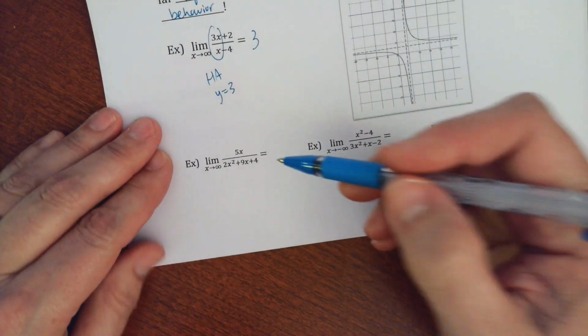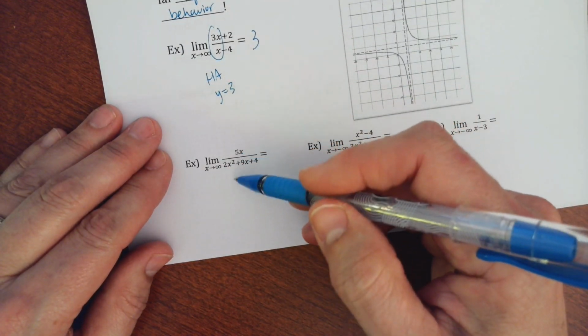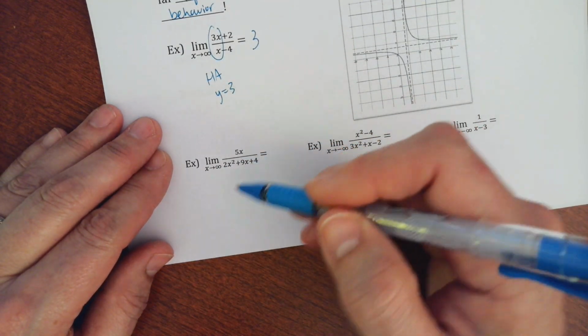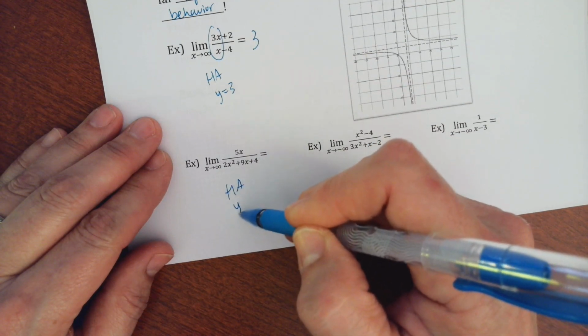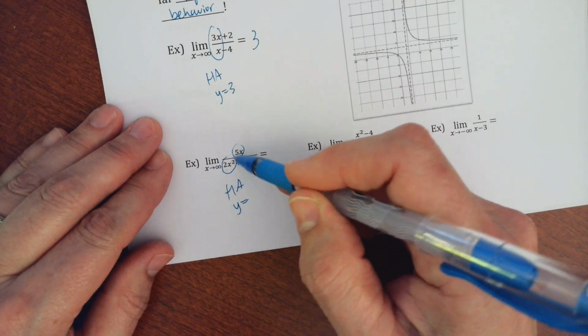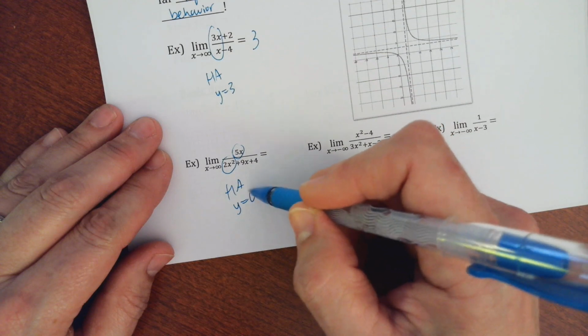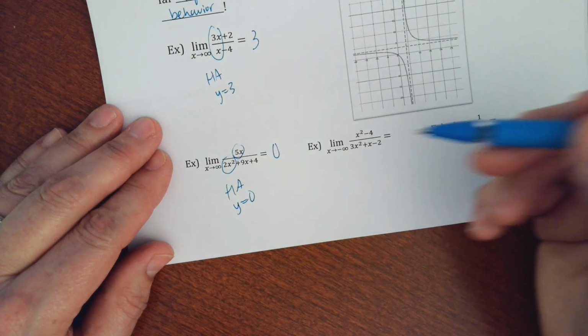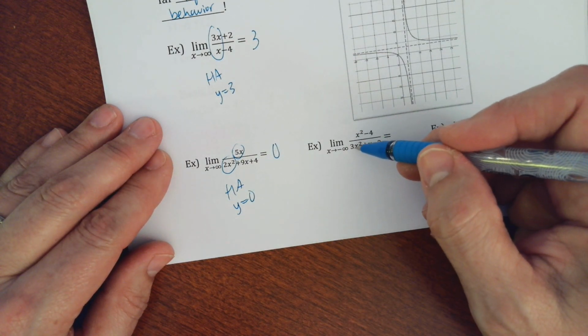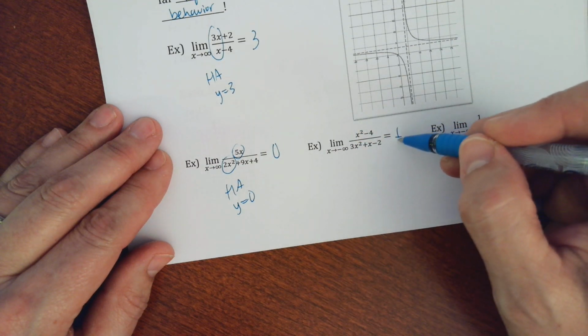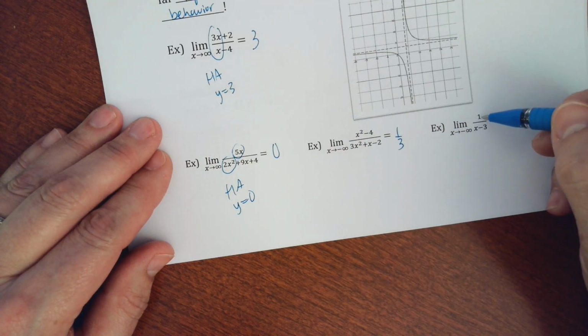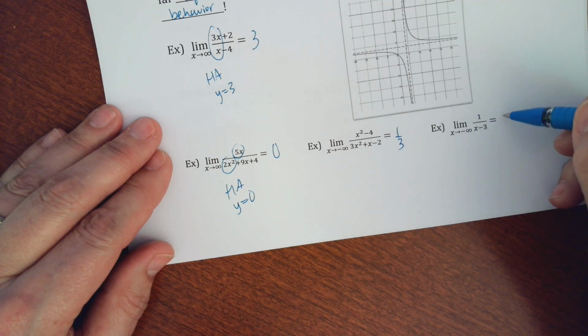All right, so down here, as you approach infinity, it's a rational function, so we need the horizontal asymptote. So my horizontal asymptote here is y equals, remember, when the top is smaller than the bottom, that's y equals 0, so it's going to approach 0. Again, these match, so this is going to approach 1/3. And this guy, the top is smaller than the bottom, so that's going to approach 0.